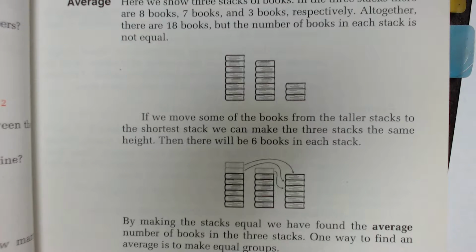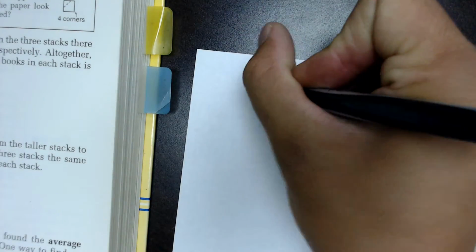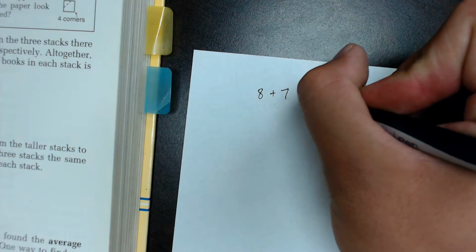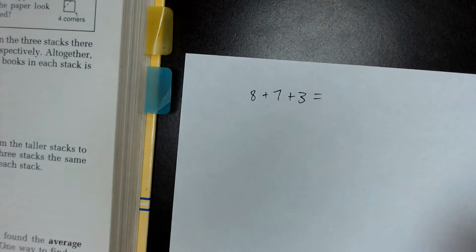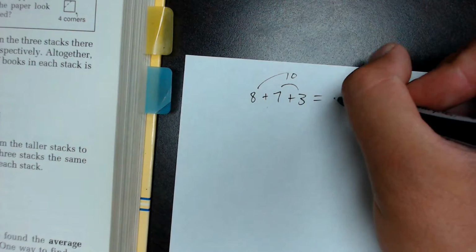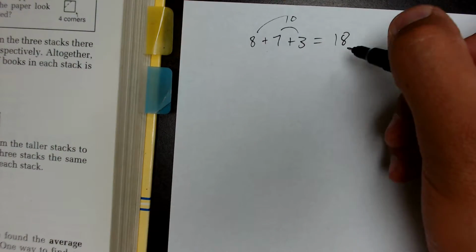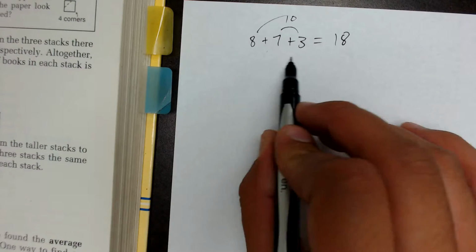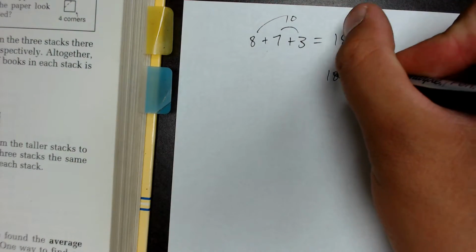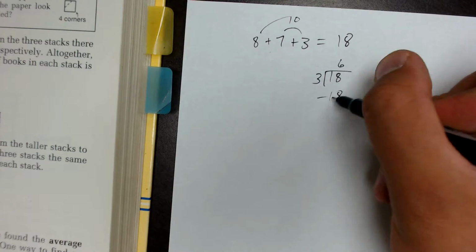So let's go ahead and check that mathematically. Let's say we took the stack of 8 books, added it to the stack of 7 books, and added it to the stack of 3 books. We would get 7 and 3 is 10, 10 plus 8 is 18. And then from there we would take the number 18 and divide it by the number of stacks we have, which is 3, or the number of groups we have. 18 divided by 3, 3 goes in 18 6 times, 6 times 3 is 18, balances out.